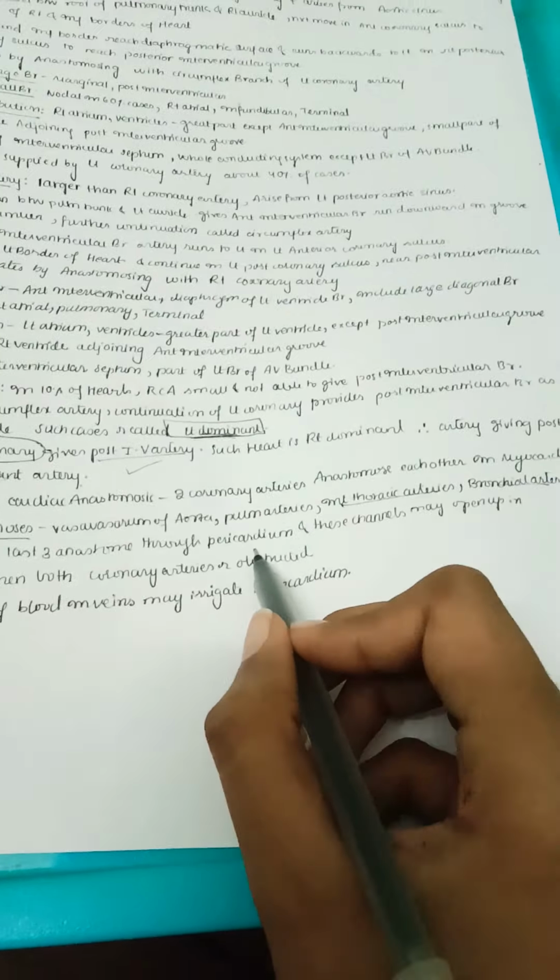On the right side, here in the margins, you will have the right marginal vein, and you will have the anterior cardiac veins and venae cordis minimae. So the anterior cardiac vein, you can see here, this is the anterior cardiac vein, and also you will have a vein called venae cordis minimae. So in this diagram you will get all the veins.